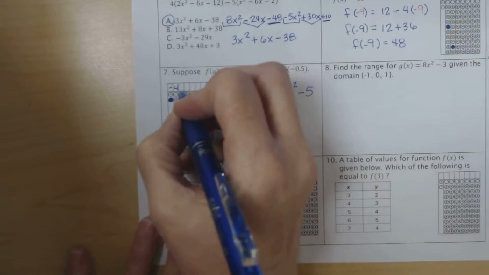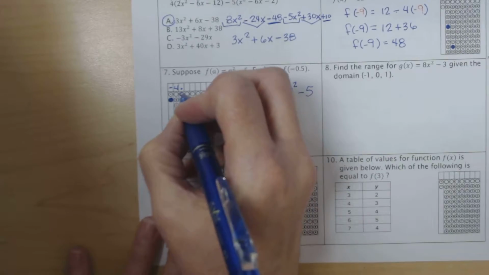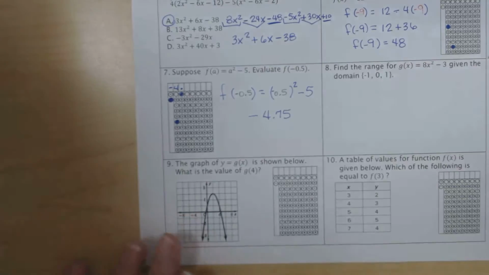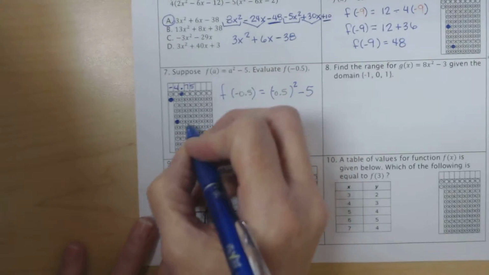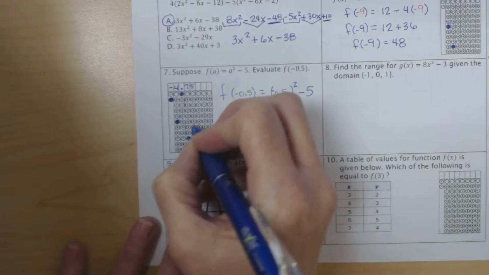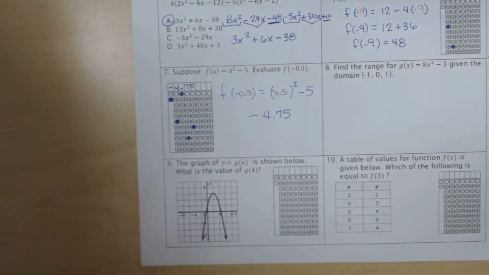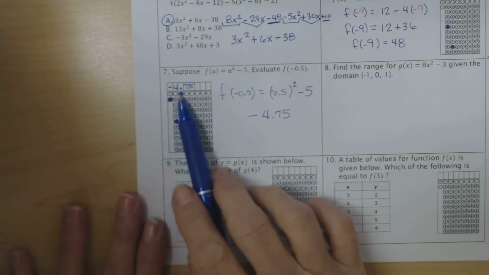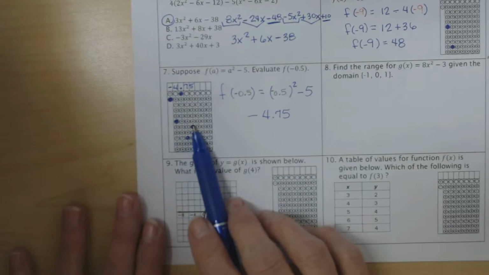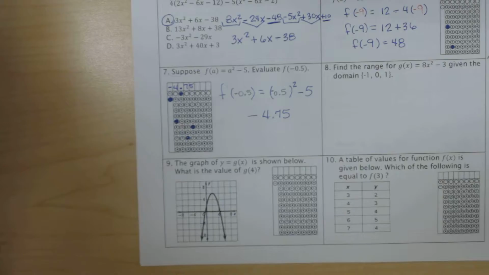We have a decimal. It gets its own column, and it has its own special circle for a decimal. Then we have our 7 and our 5, and we color in the appropriate circles. So here we have negative 4.75. We do not need any zeros before or after.